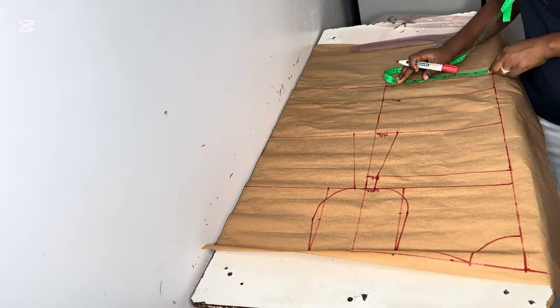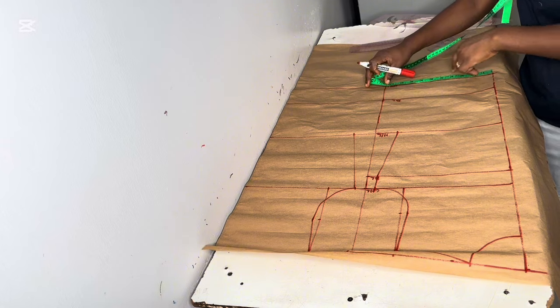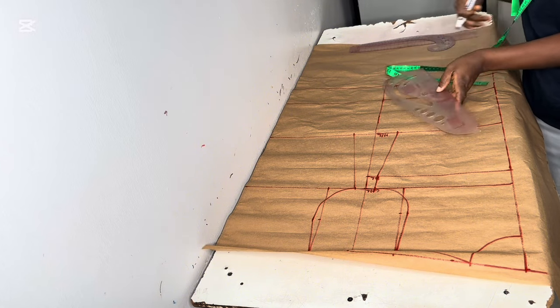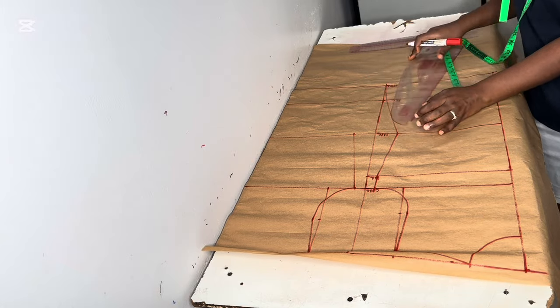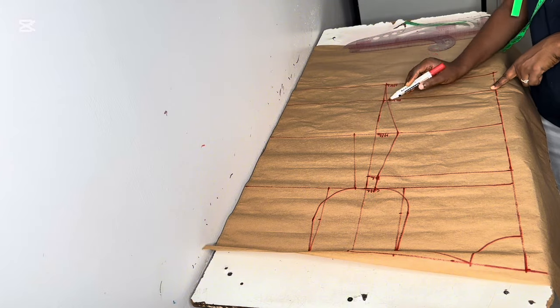Now we move to the hip line, and my hip circumference is 42 divided by 4 will give me 10.5, which is exactly on that middle line there.